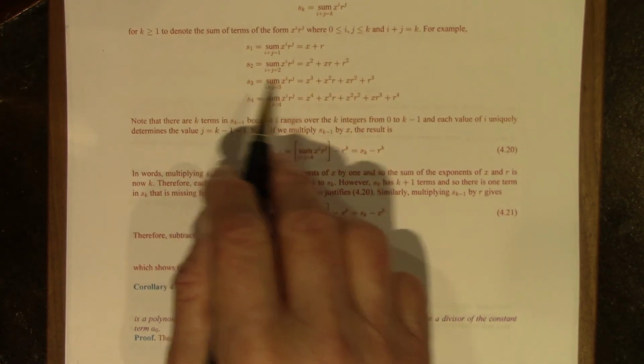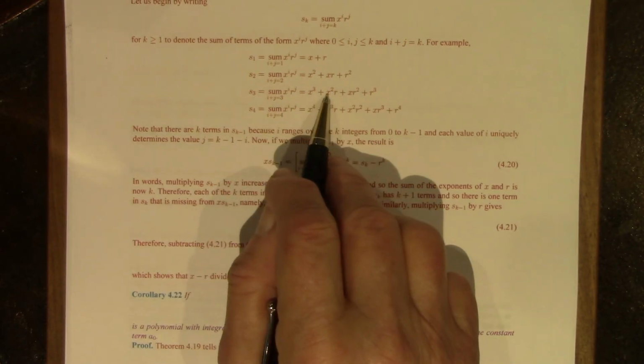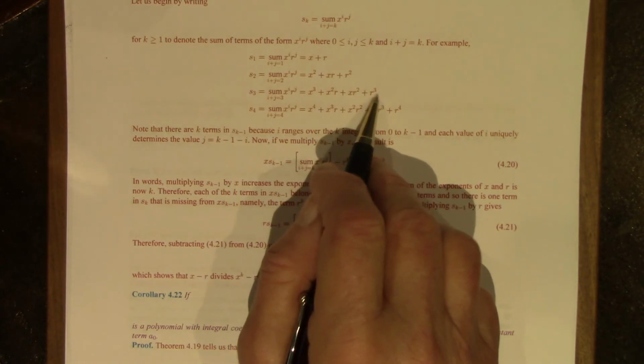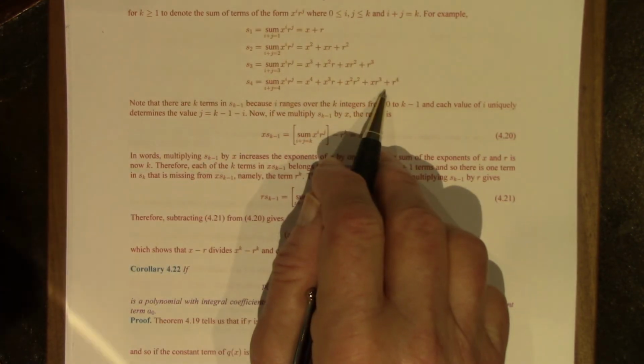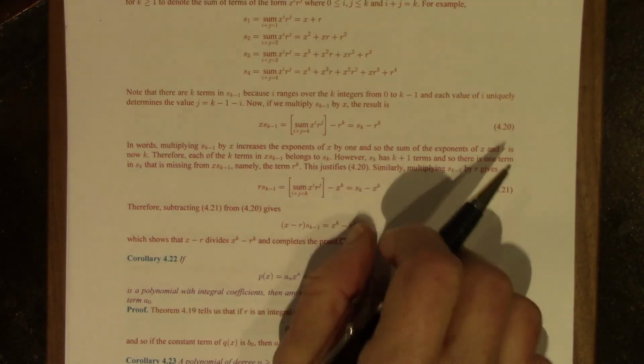For S3, the sum of the exponents is 3, so you've got x cubed plus x squared r plus xr squared plus r cubed. And here is S4, I'll let you look at it. So that should make it pretty clear what the S's stand for.